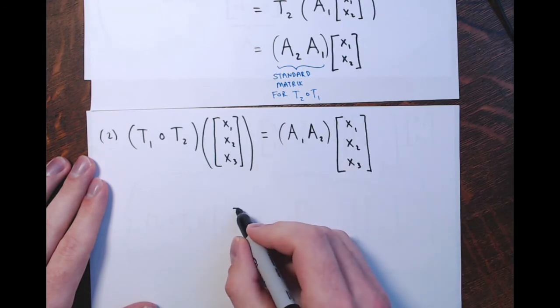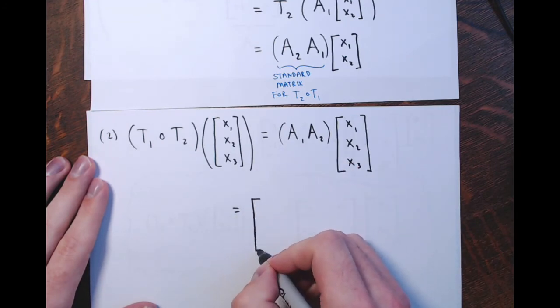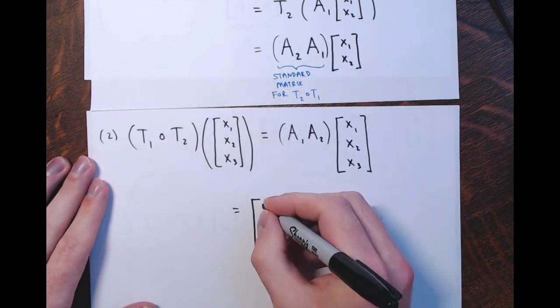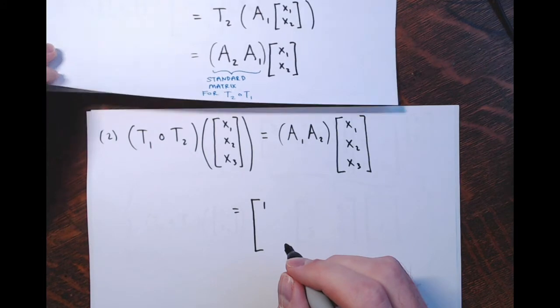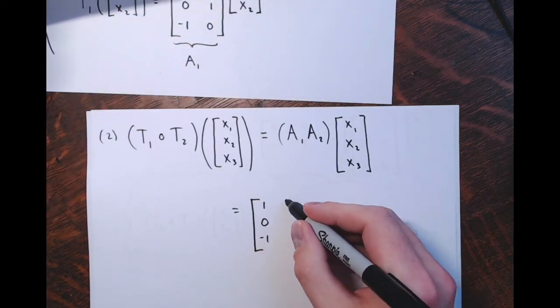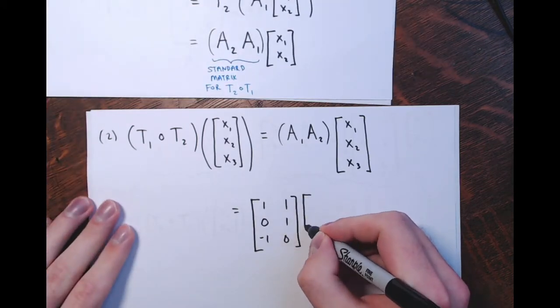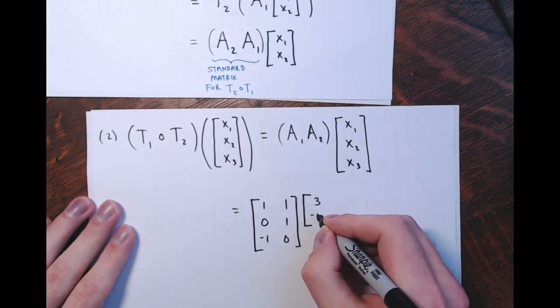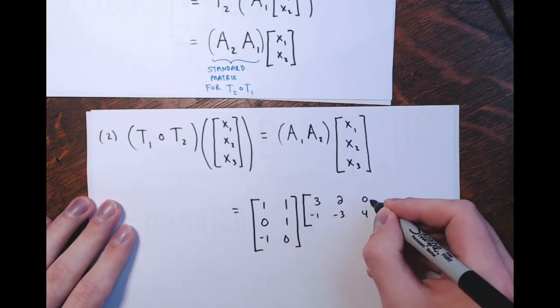All right, so here A1. Remember, A1 was this 3 by 2 with the 1, 0, negative 1, and the second column 1, 1, 0. And then A2 was a 2 by 3 with the 3, negative 1, 2, negative 3, 0, 4.